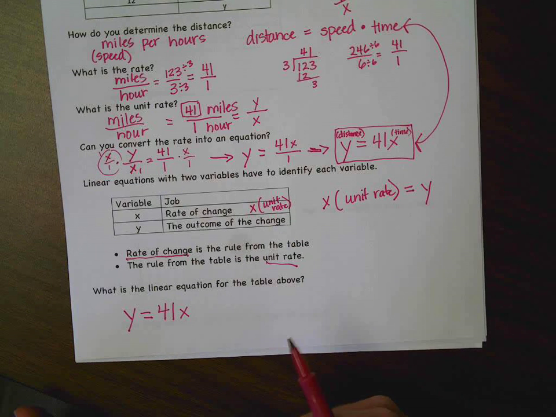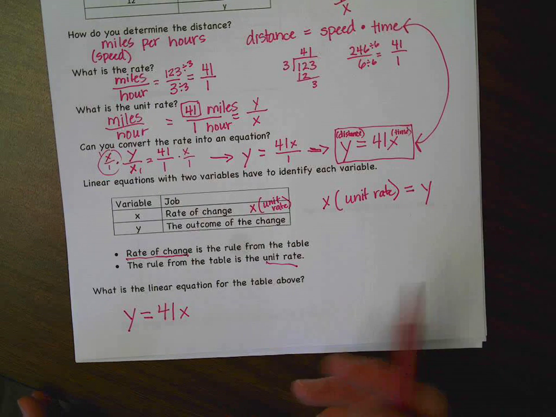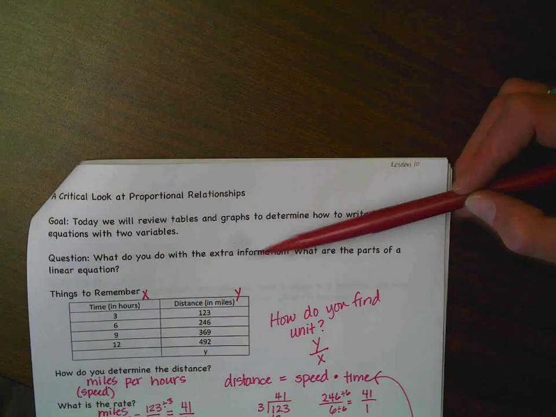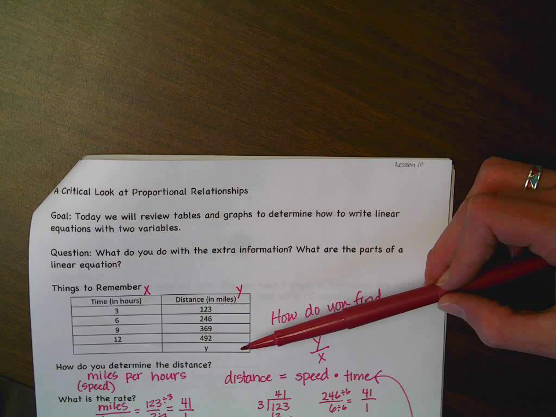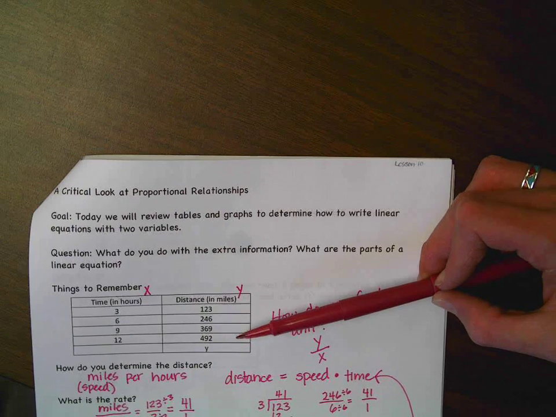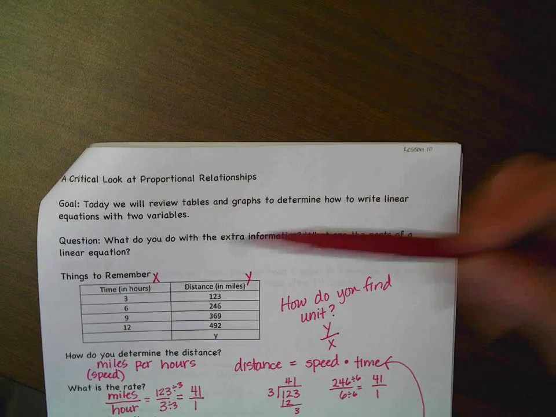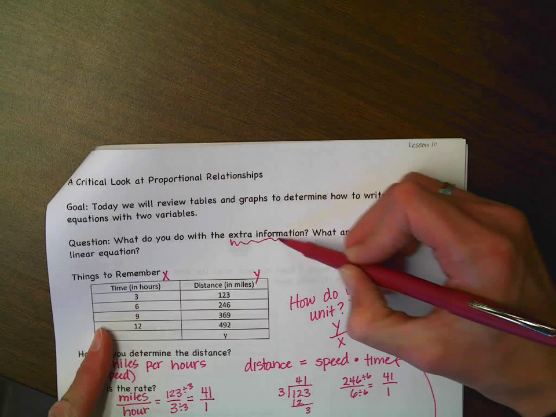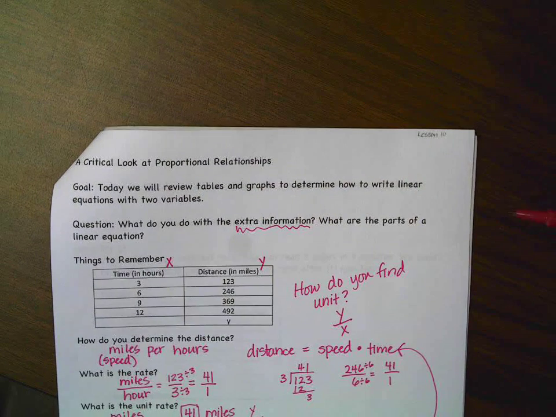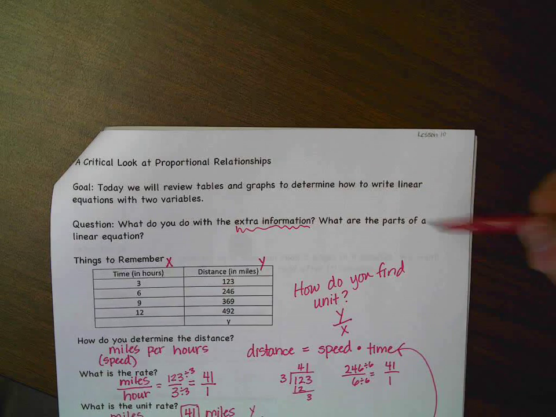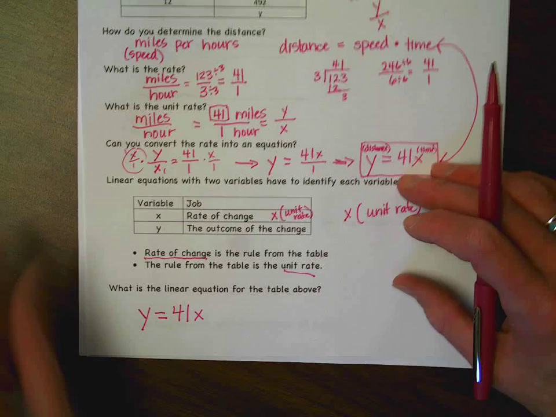All right. So hopefully you're being able to see this and this is starting to make sense. Okay? Got it? So now let's go back up to the question. What do you do with the extra information? Do we have any extra information in this specific problem? The answer to that is no. But when we get into class, you will see that we sometimes have extra information, and I will go over what that is once we get to do some practice in class.